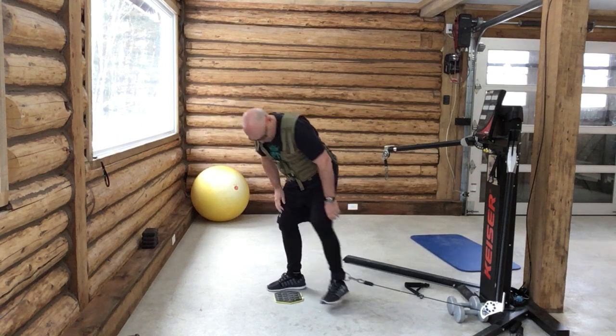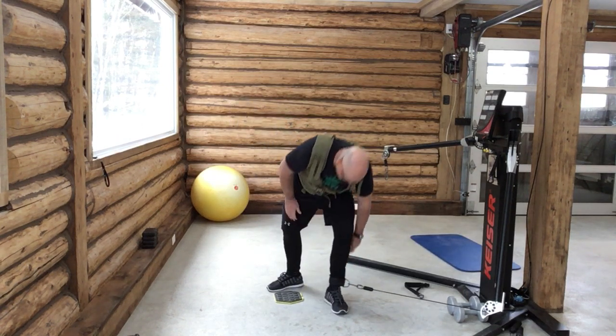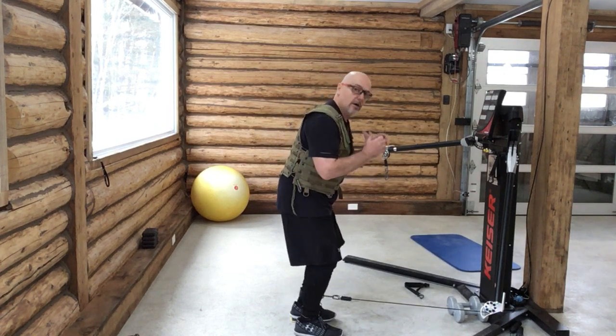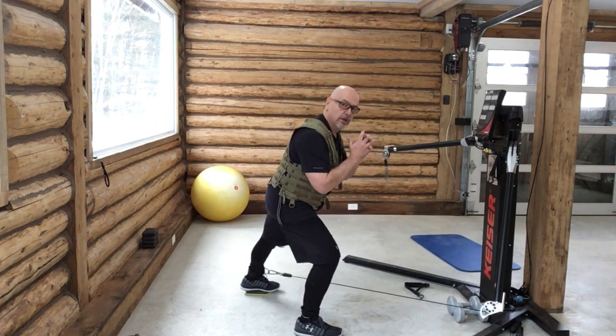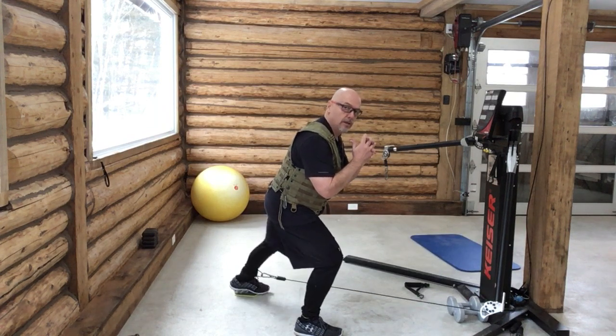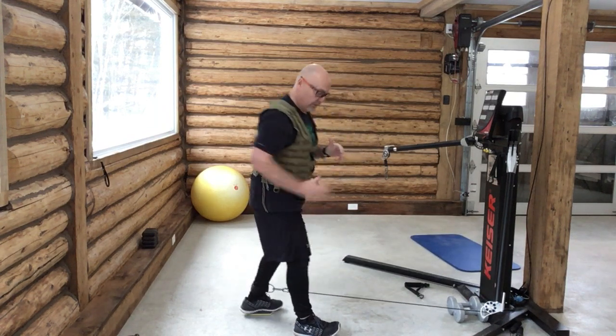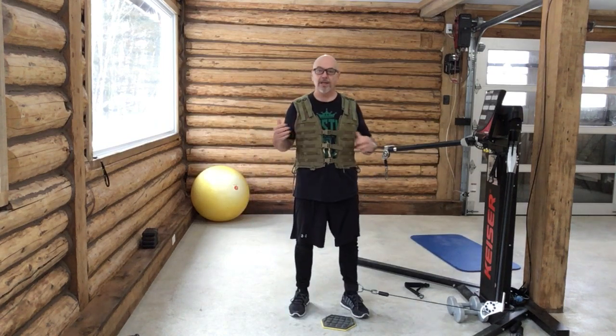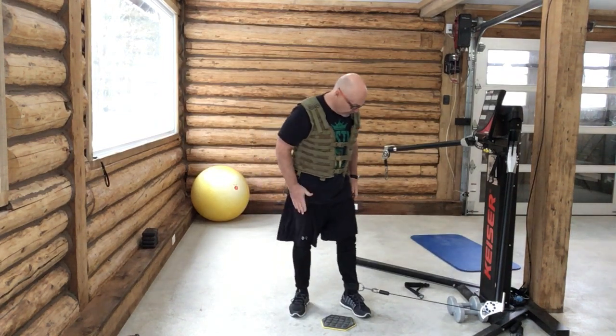Okay. So we can use that loading, or we can actually load it backwards. So we can be here, and we want to challenge the push on that angle.